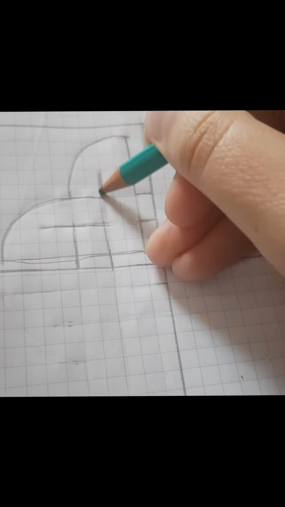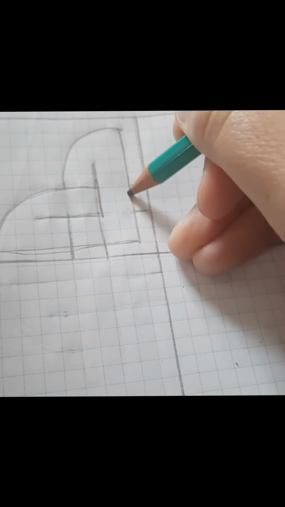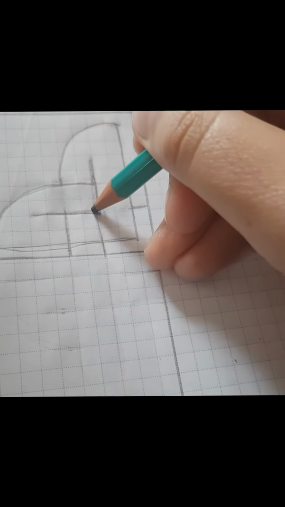So it's over, then under. Okay, now that I've done one, you have to do the exact same thing in all the others, and this is where it's going to get confusing.